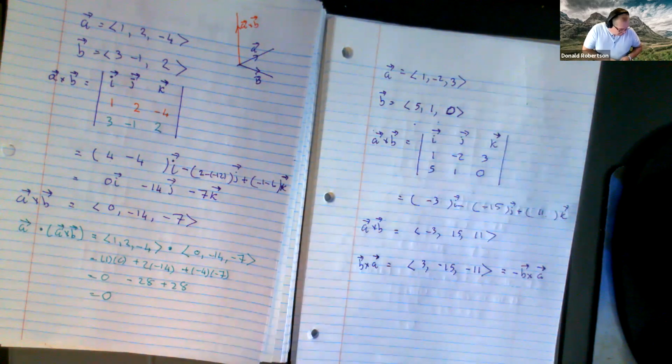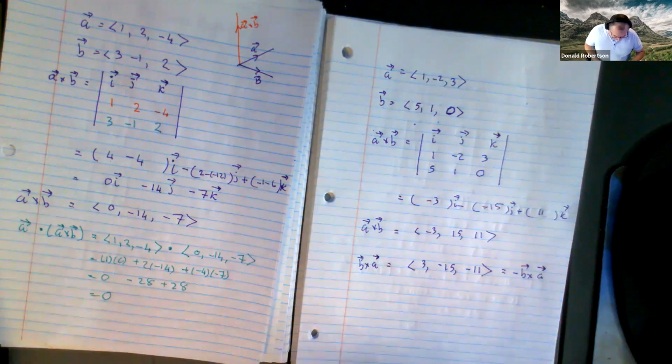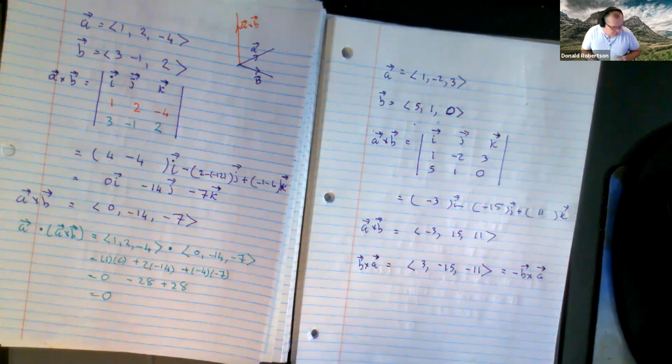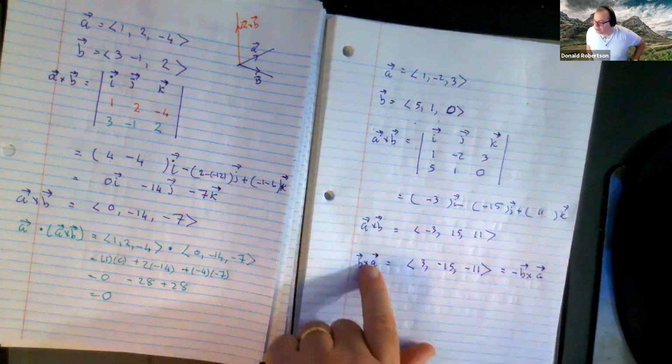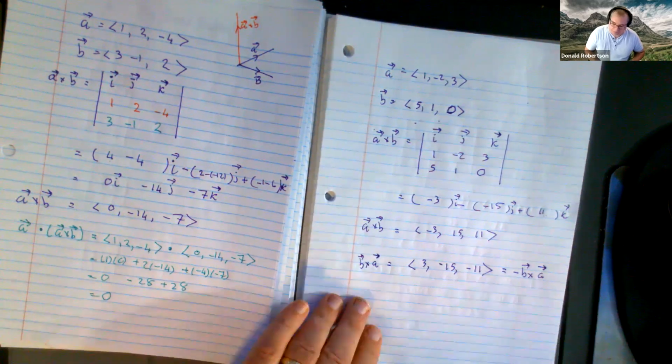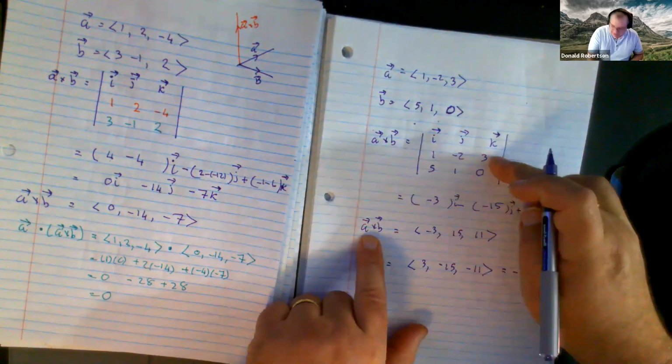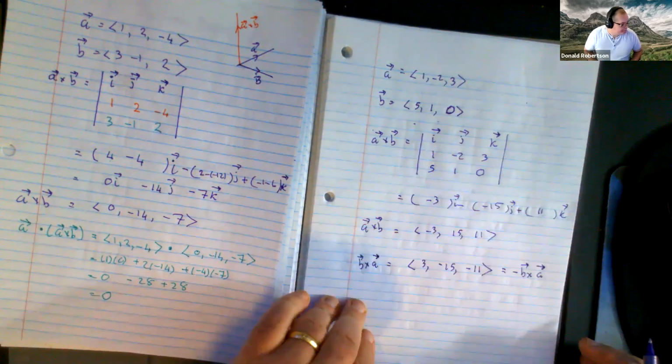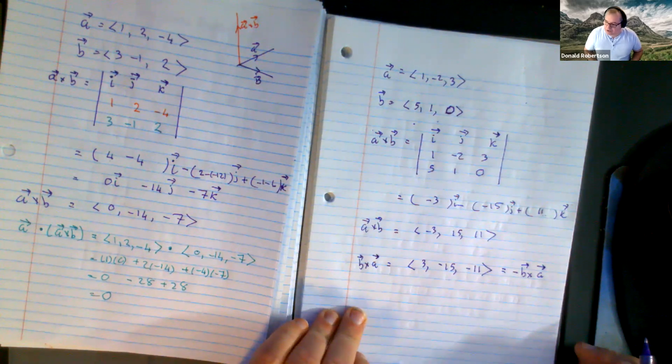So cross products are used in torque. At least the magnitude of the vector is the torque, but the direction in which the vector is moving is the cross product. So order is important. First guy goes in the middle, second guy goes in the bottom. We cool?